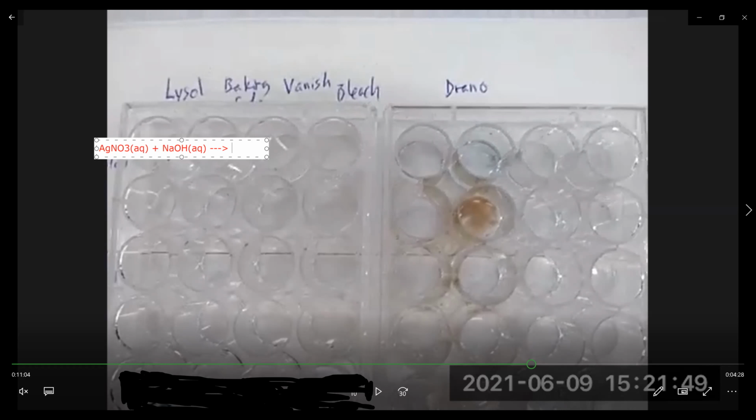And so we get silver hydroxide and sodium nitrate. And remember in the previous slide when we talked about solubility rules, I mentioned that all nitrates were soluble. So sodium nitrate is going to be aqueous. That means that our precipitate is most likely silver hydroxide.